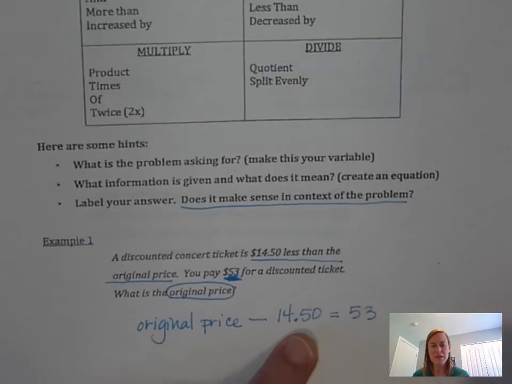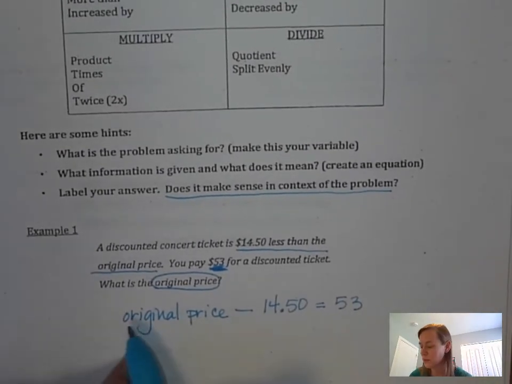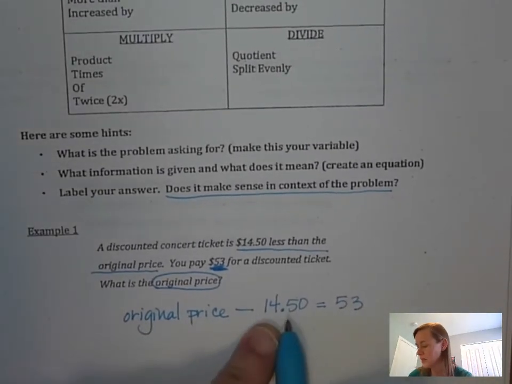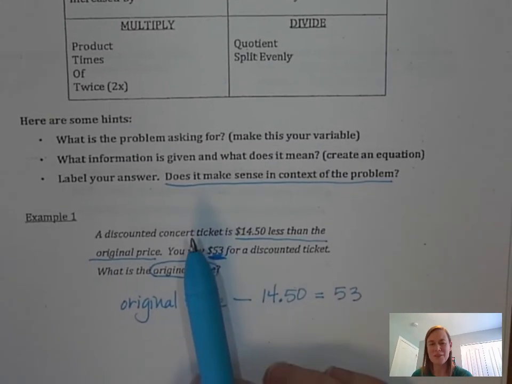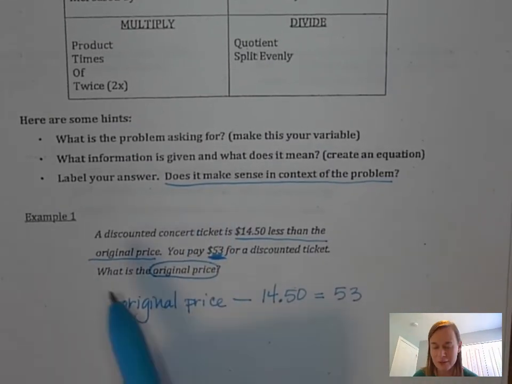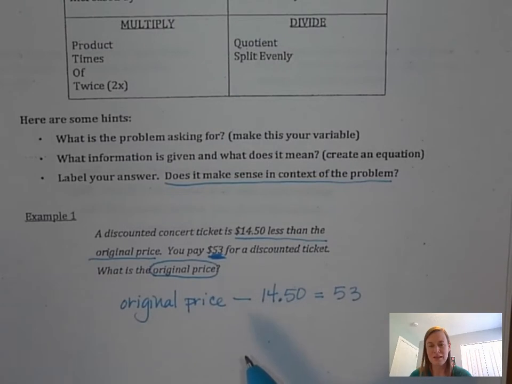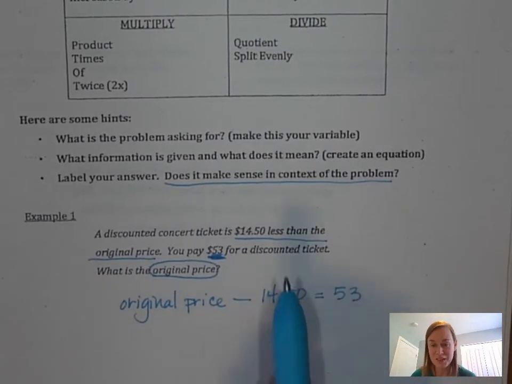So now kind of in math language, we know that original price minus $14.50 equals $53. Now this is kind of like an equation, except you've got this whole big word here. Wouldn't it be nice if there's just something else we could write instead of that big long word? Like maybe, well, let's just use a letter.